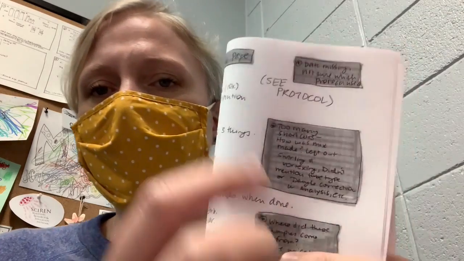Or sometimes people just say, see protocol. I did it like the protocol. Well, of course you didn't do it exactly like the protocol. Lots of our protocols say from 1 to 2 hours. So you need to write this down so that we know exactly what you did.